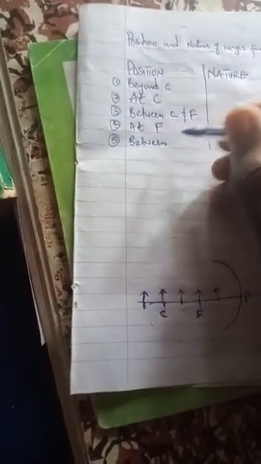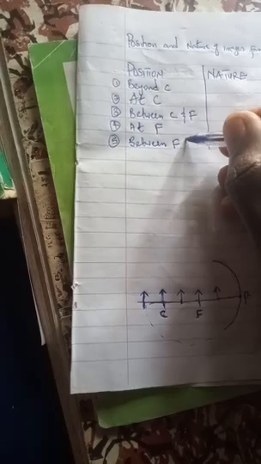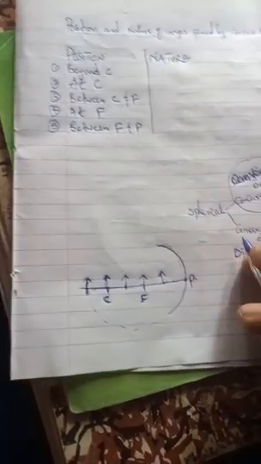So image can be formed between principal focus and the pole. So I believe this one is very, very clear.